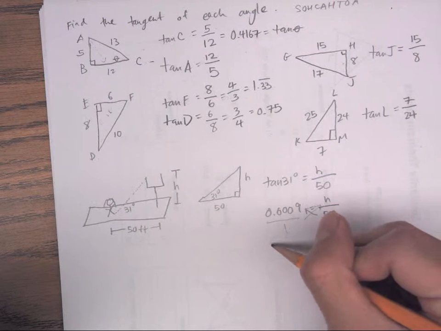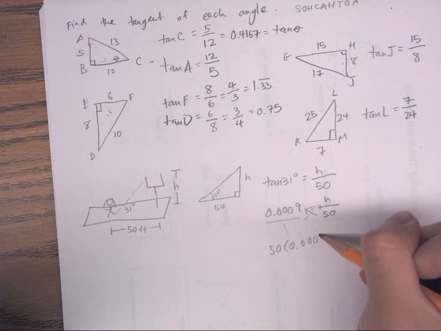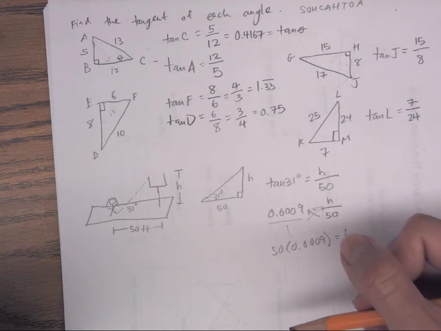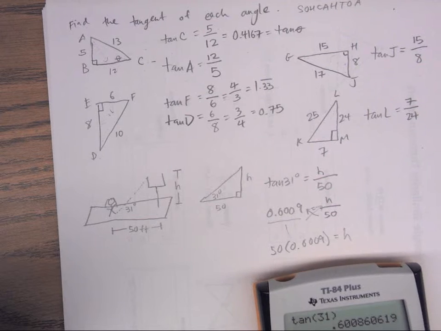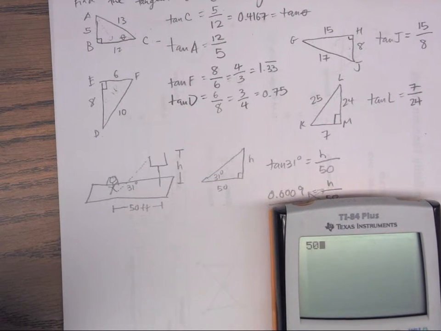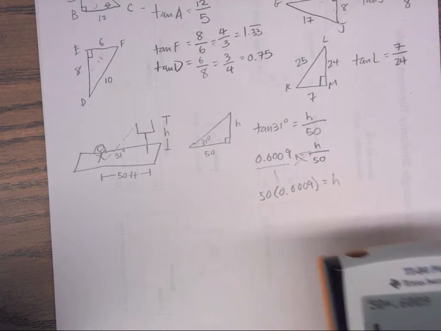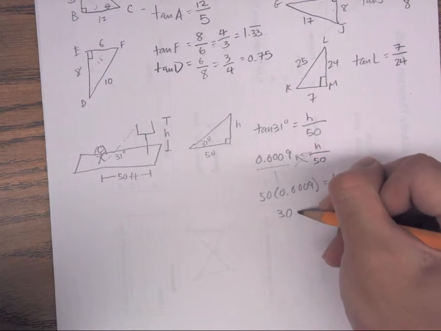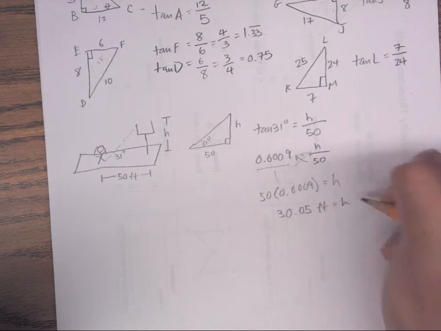here, what we have is 50 multiplied by 0.6009 equals 1 times h. 1 times h is just h. So from here, if you multiply this out, you find 50 times 0.6009. We know that the height of this field goal post is going to be about 30.0. I'm going to round to the nearest hundredth, so 30.05 feet.